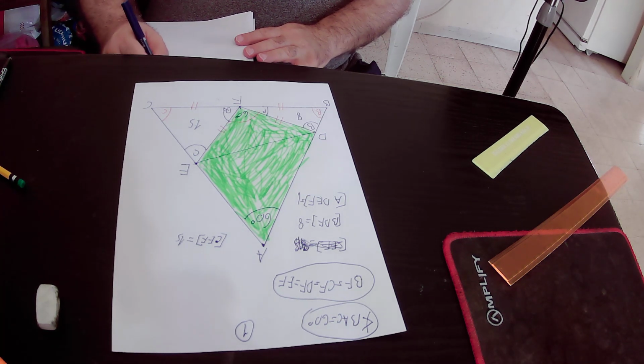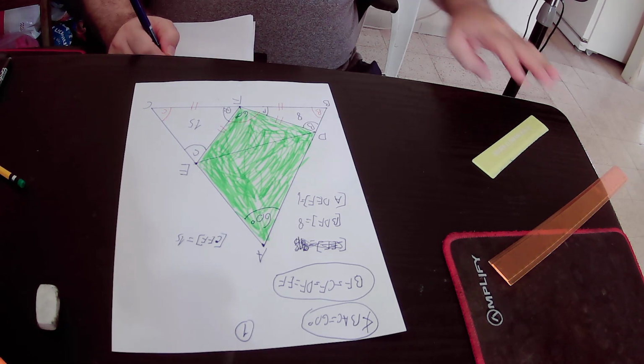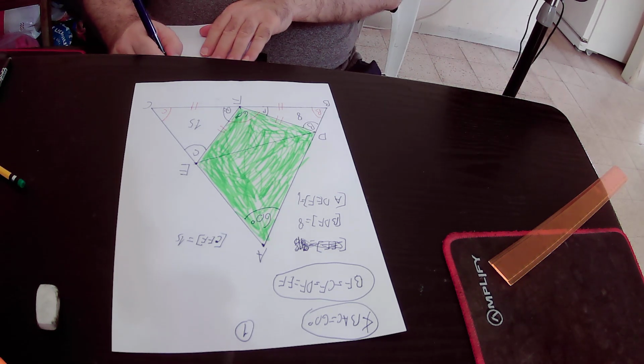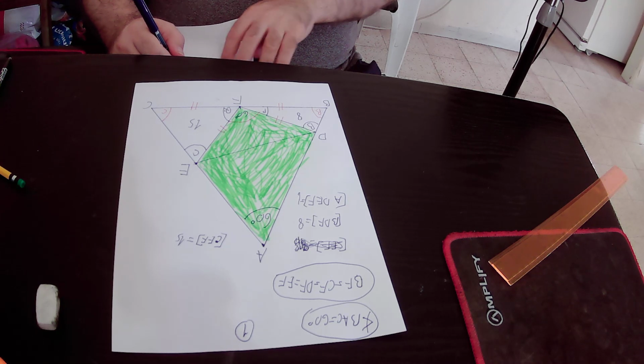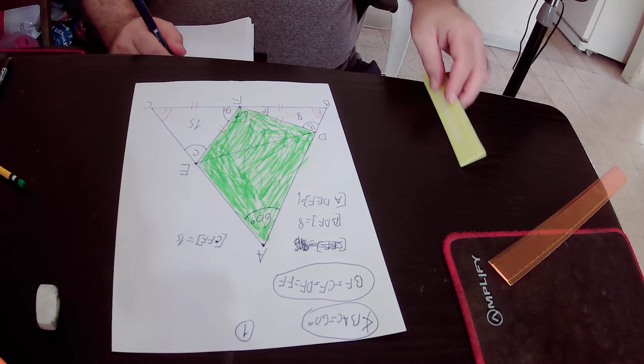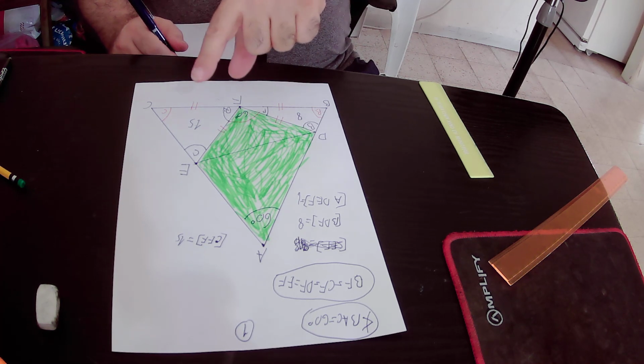So in triangle DFE, we know that side BF equals side EF.